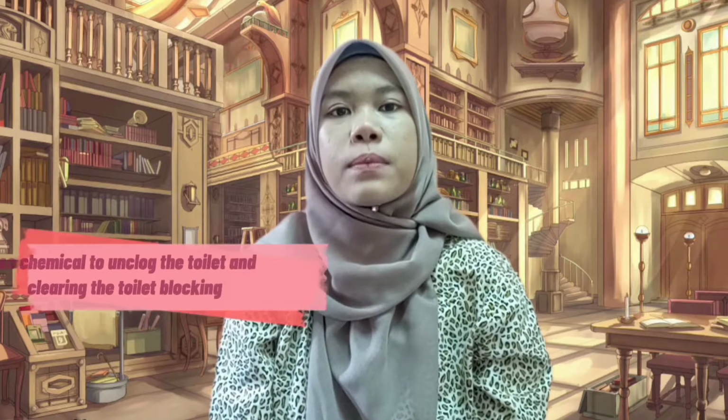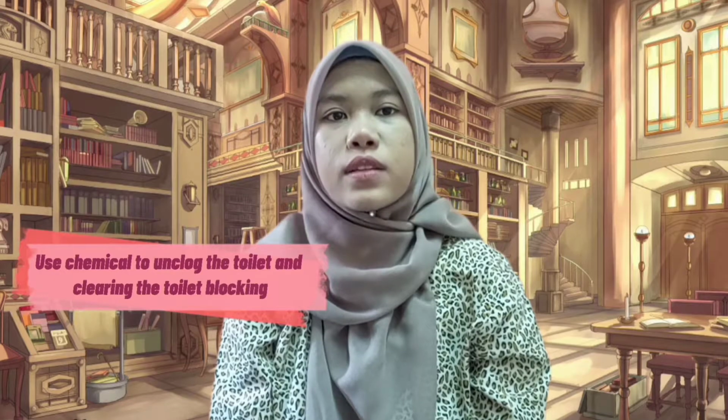The remedial action for these defects is to use chemicals to unclog the toilet and clear the toilet blockage with a plunger. The bell-shaped plungers that are created specifically for toilets are what will work best, as this forms the best suction around the opening in the toilet.